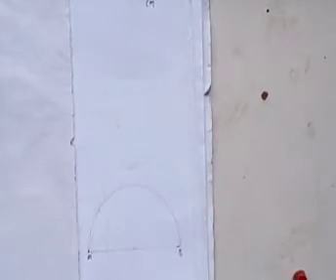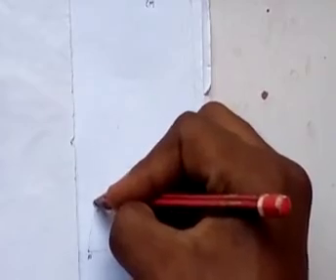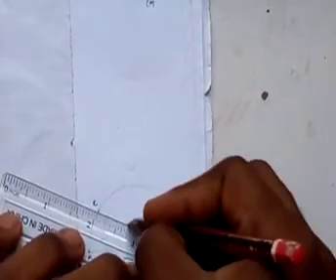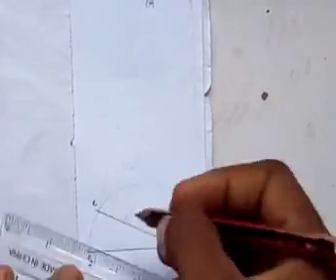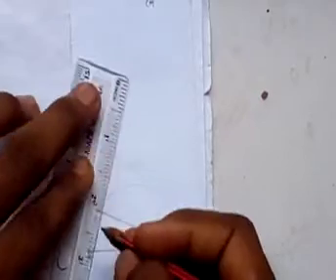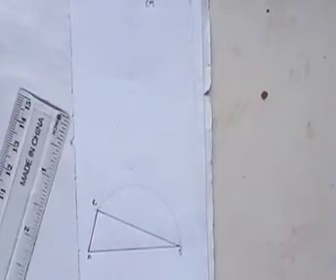Now this semicircle crosses that 70 degree angle at C. So this will be our required C, and then all you need to do is join C to B and thicken your triangle. So let's thicken the triangle. So this is how to draw a triangle when given your hypotenuse and one angle.